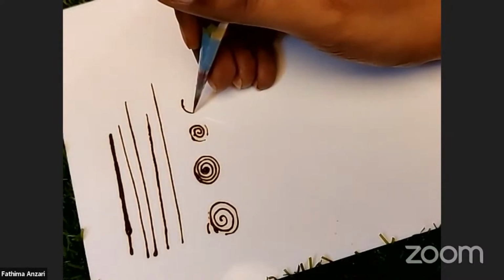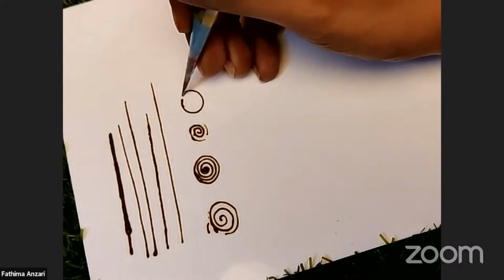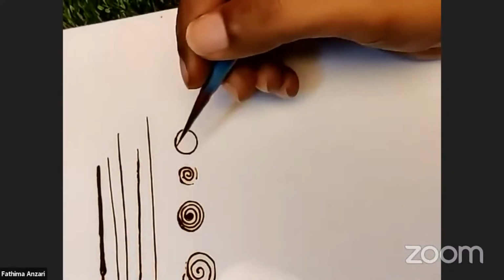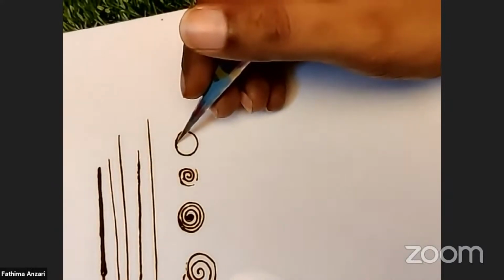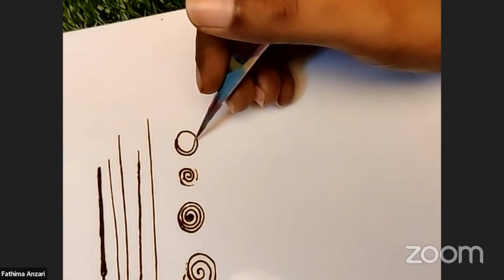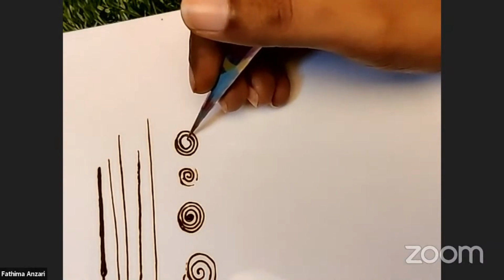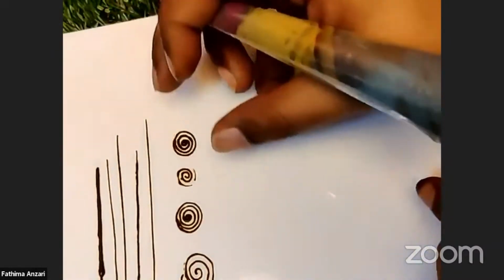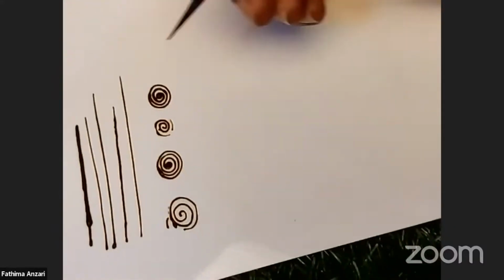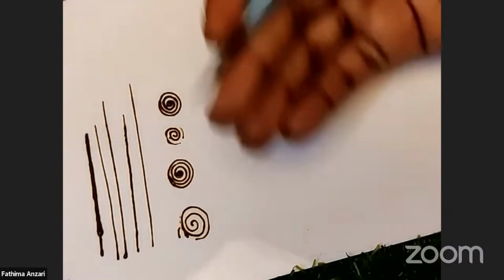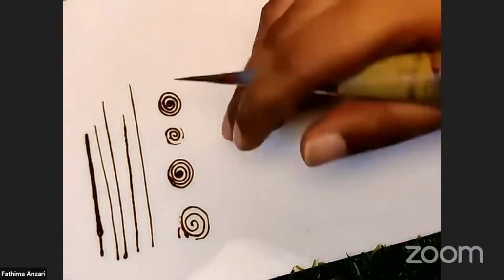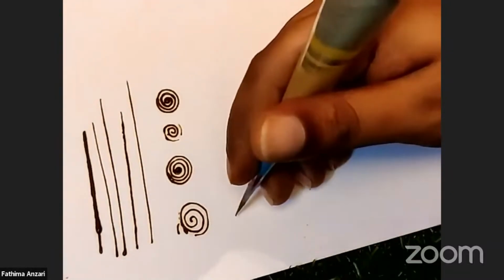So first you have to draw a small circle of how big it should be. You have to draw a circle in that size, and then just control your hand and the pressure of the cone and do a swirl. So it's much more closer and it's much better to see. So yes, that's it about swirls. You have to practice multiple times, then only you will get swirls or lines like this. So next one will be humps.